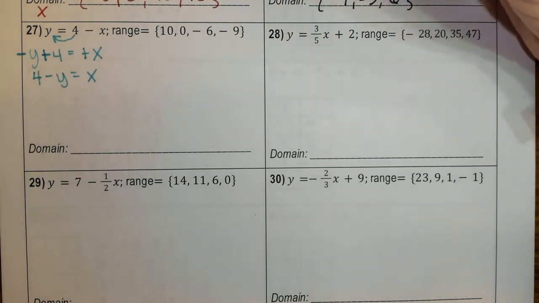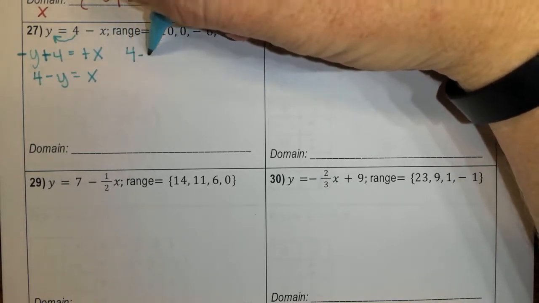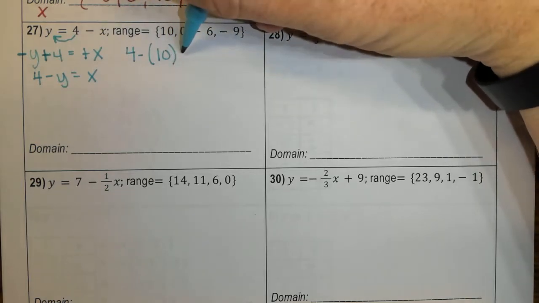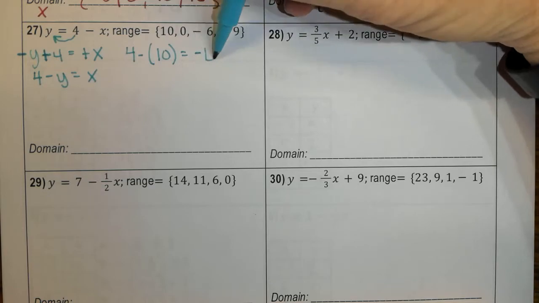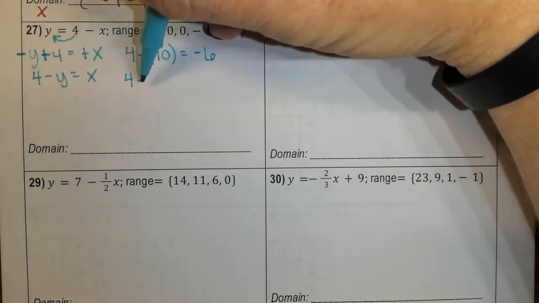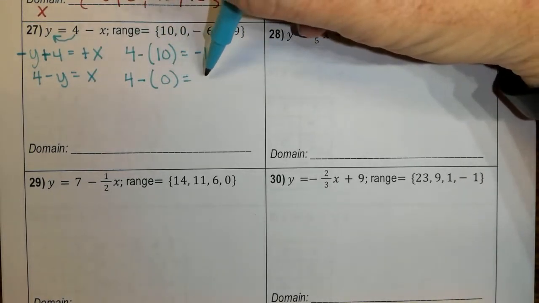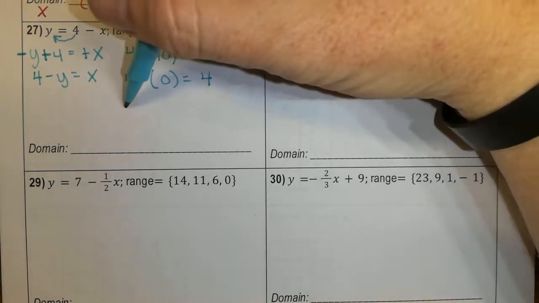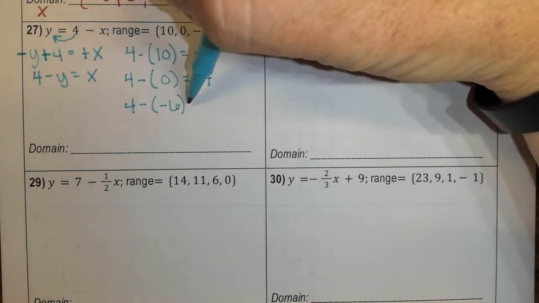Okay, so let's do that. So now I'm going to replace y. So I have 4 minus parentheses. My first y is 10 equals. Okay, so 4 minus 10, that's -6. Okay, then I do 4 minus y, so parentheses 0. Well, that's easy. That's 4. Didn't take anything away. My next one, 4 minus y, so parentheses -6.